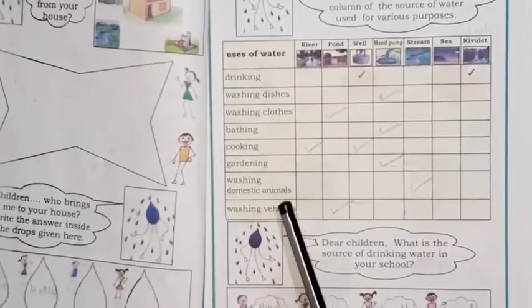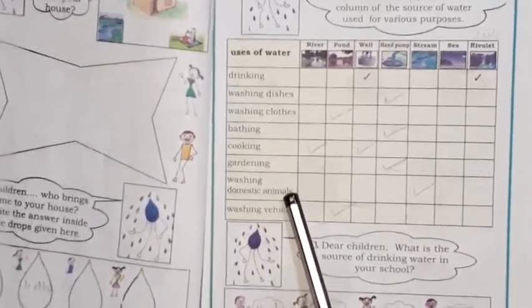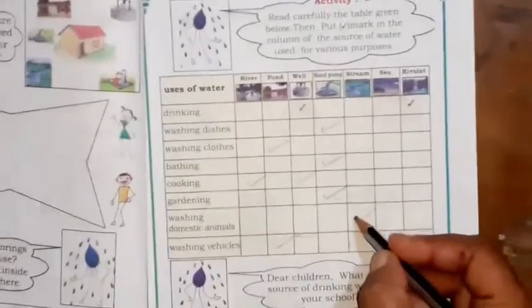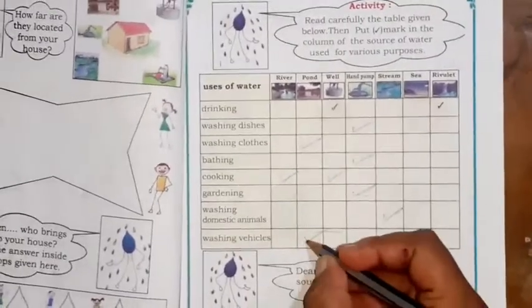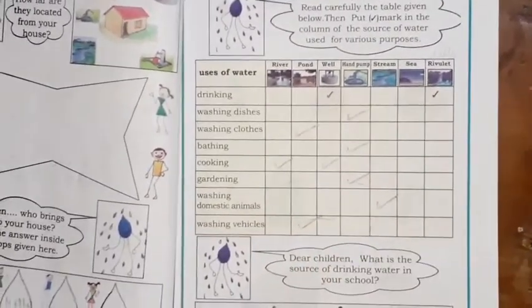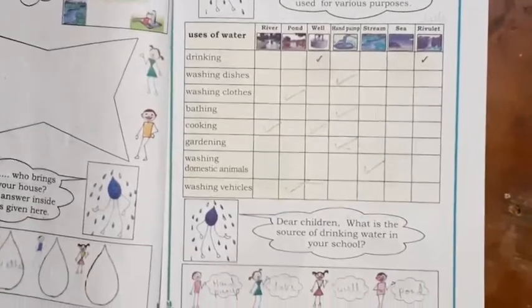Washing domestic animals. Washing domestic animals, stream. Tick a right mark on the stream column. Next children, washing vessels. Washing vessels, pond. Tick a right mark in the pond column.